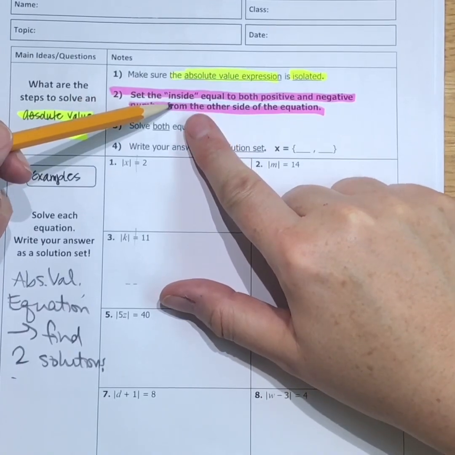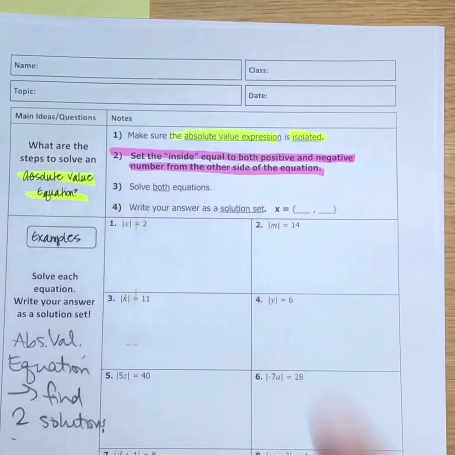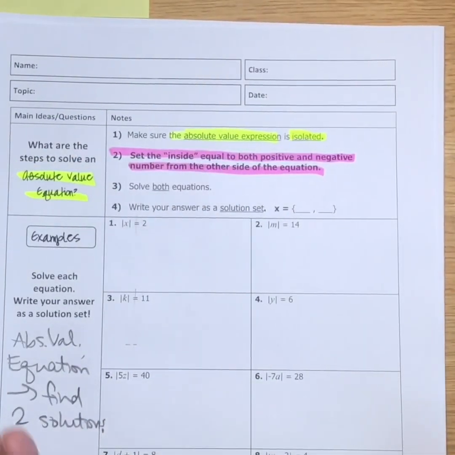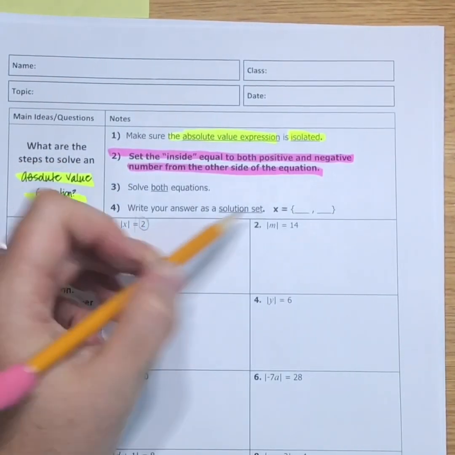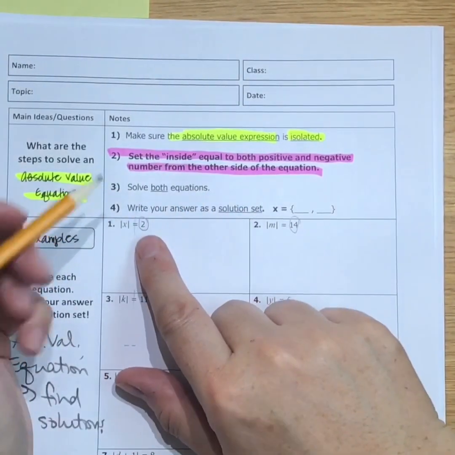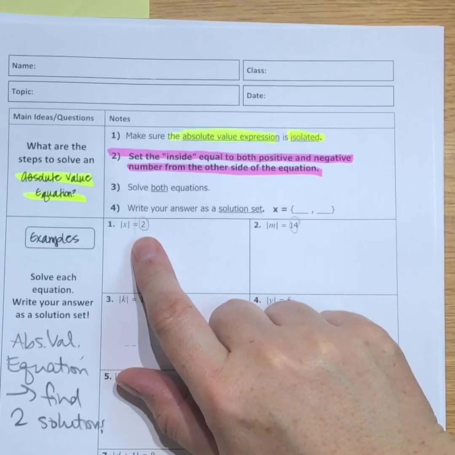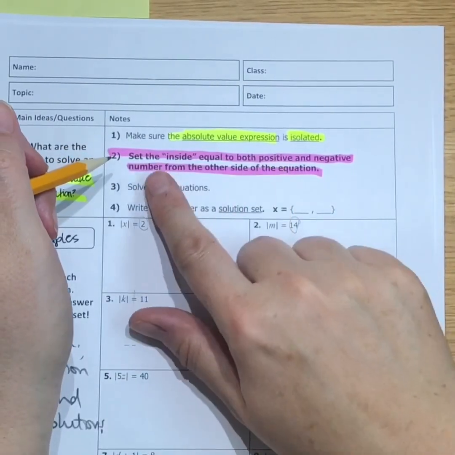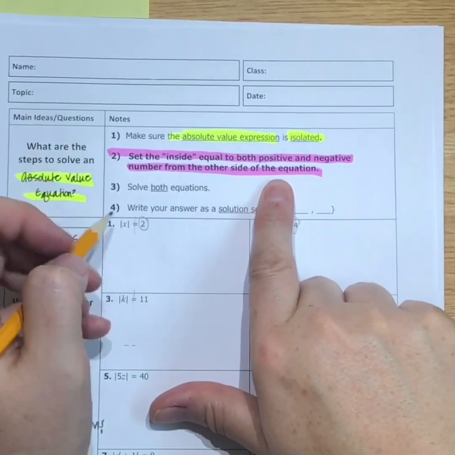The reason why we set the inside equal to both the positive and negative number on the outside, you've got to think about, first of all, the definition of absolute value. It's the distance a number is from 0. Well, the number outside is the distance. So if I asked you what numbers have a distance of 2 units from 0, you would tell me both 2 and negative 2. That's where we set the inside equal to both a positive and negative number from the other side of the equation.